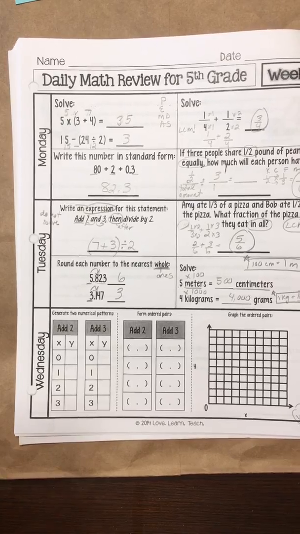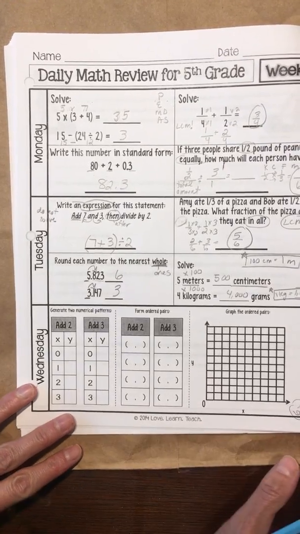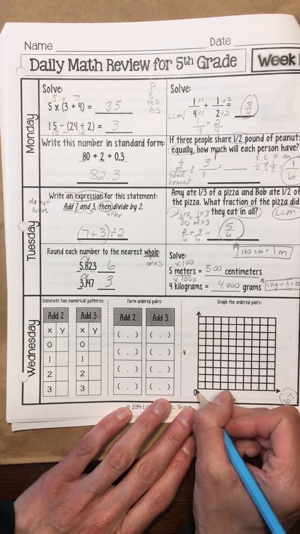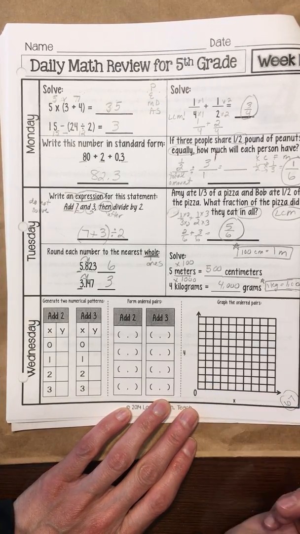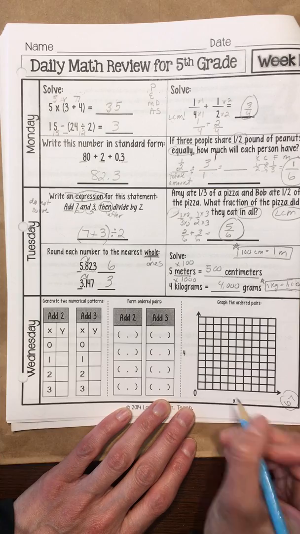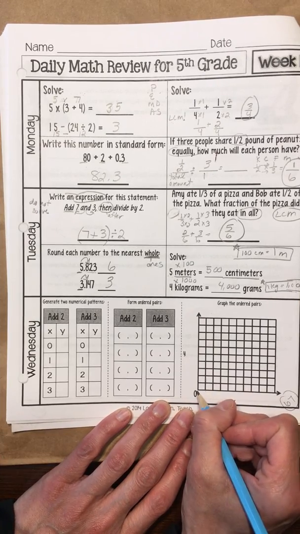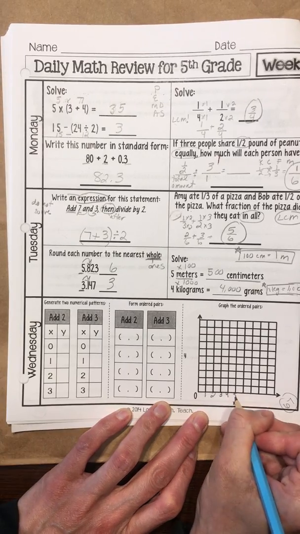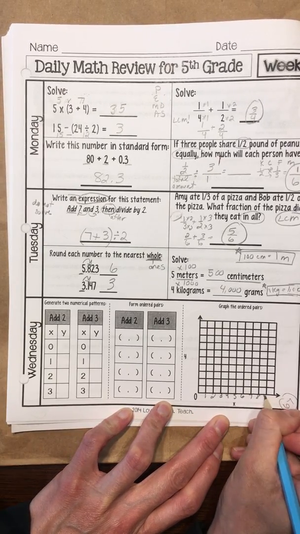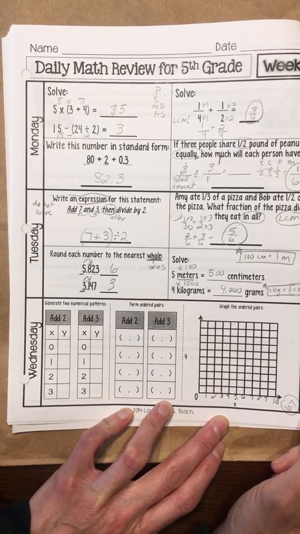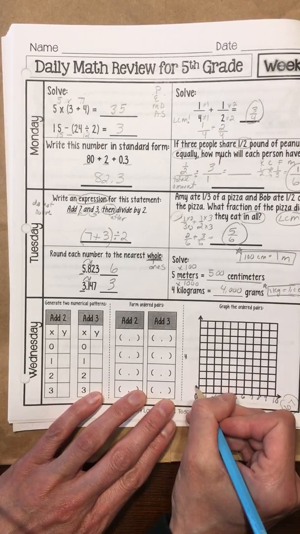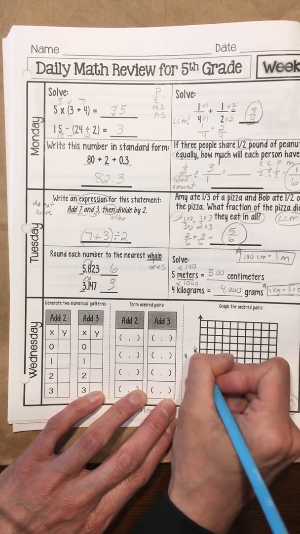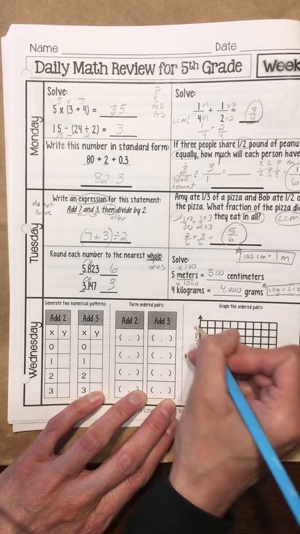All right, so for the coordinate grids, every week you're going to have this blank grid. The first thing you have to do is label your sides. Each of these grid marks is a number. So that's our scale. We're counting by ones. So 0, 1, 2, 3, 4, 5, 6, 7, 8, 9, and we end with 10. Okay, and then we go up the side. 0, 1, 2, 3, 4, 5, 6, 7, 8, 9, 10.